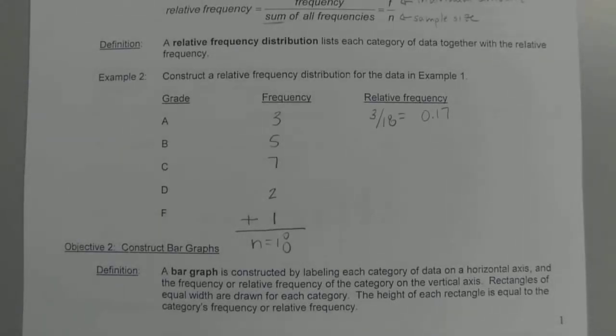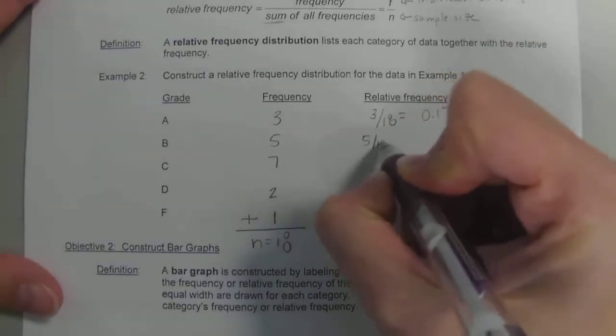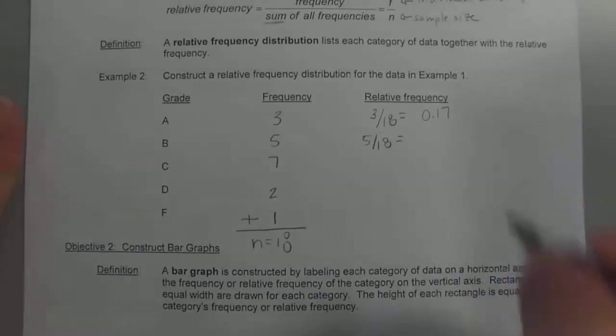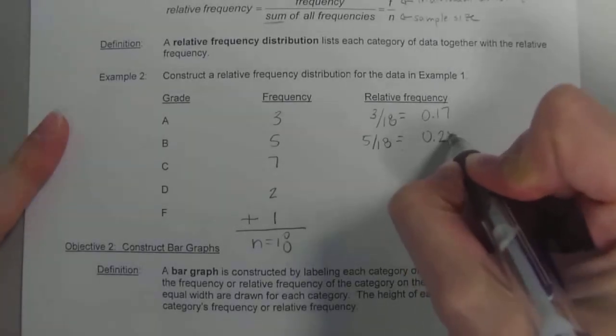All right, B, how are we going to do B? The exact same way, but what's the frequency for B's? 5. So we're going to do 5 out of 18. Throw that in your calculator, and I believe you get 0.27 repeating, okay? But that 7 will make it round to an 8, so that's 0.28.